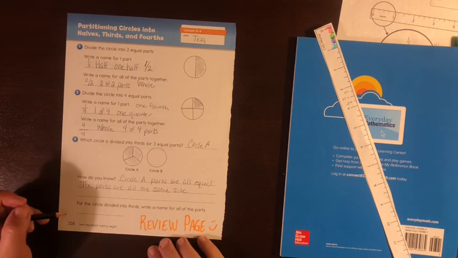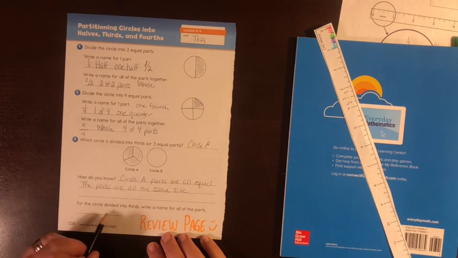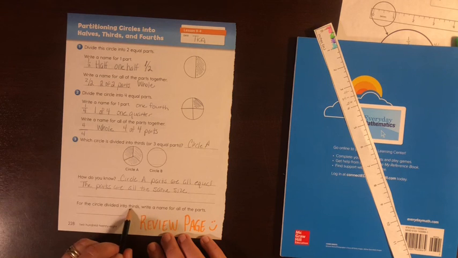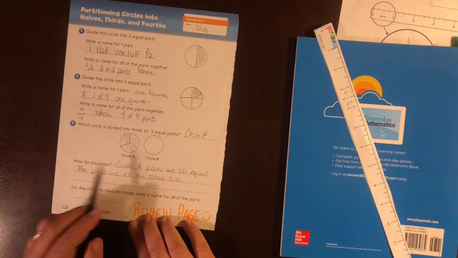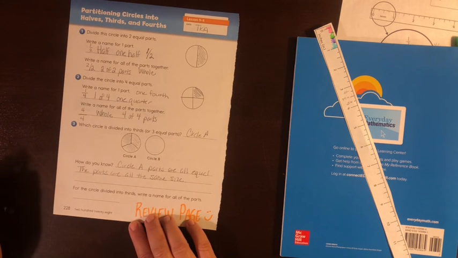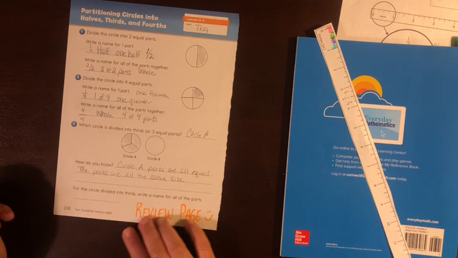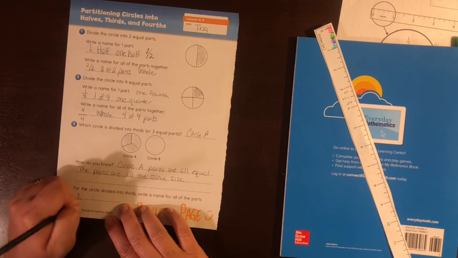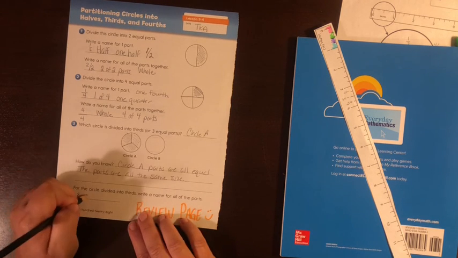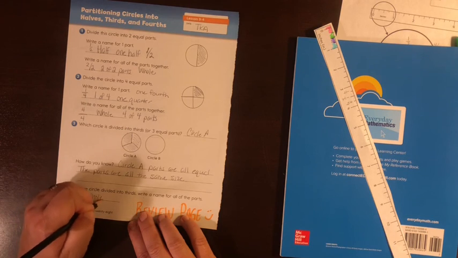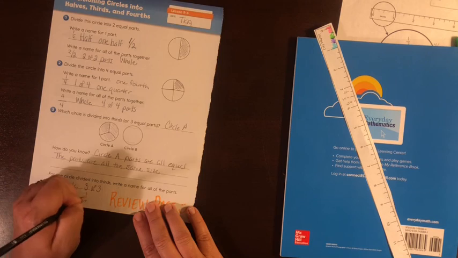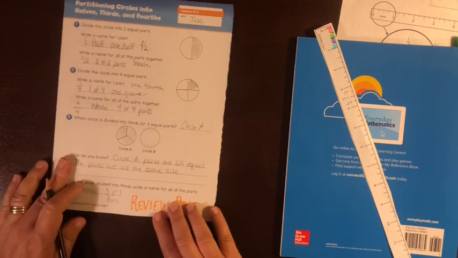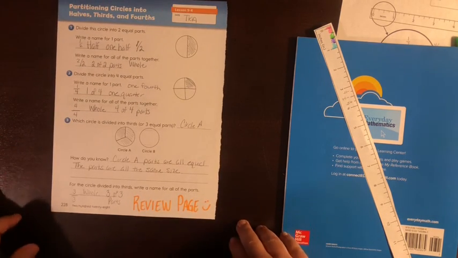All right, last question. For the circle divided into thirds, write a name of all the parts. So what would be a name for this right here that's in 3 equal parts? Good job. You could put 3/3. You could put a whole. Or you could say 3 of 3 parts. Any of those answers is correct.